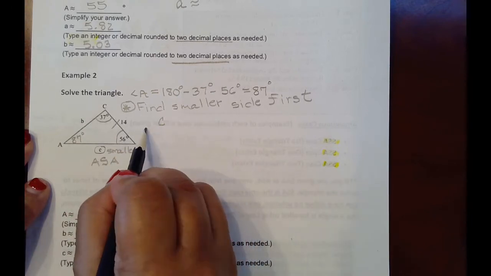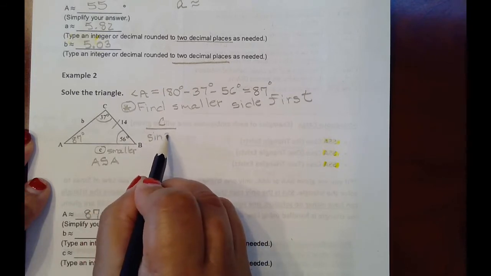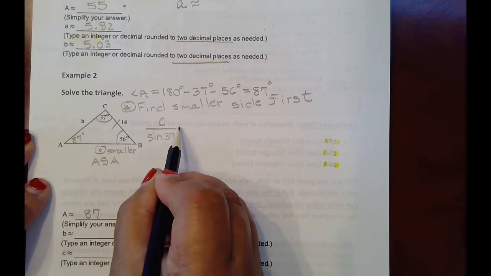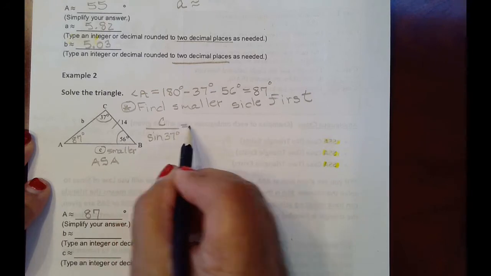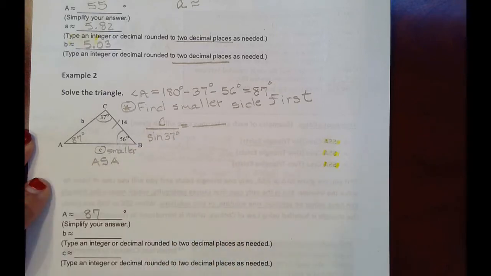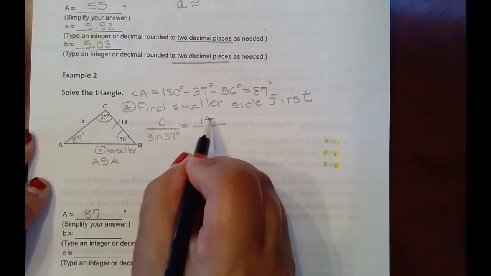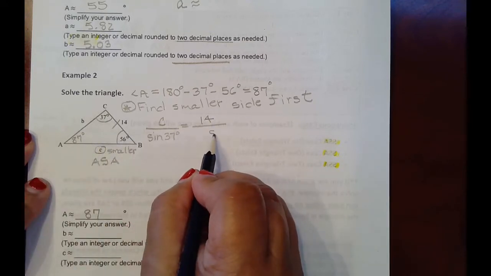So we're going to go C over its partner, which is the 37-degree angle, taking the sine as we work with that angle. Then we're going to set up one other fraction, and we do have a complete pair. We have the 14, and we have the 87 as its partner.